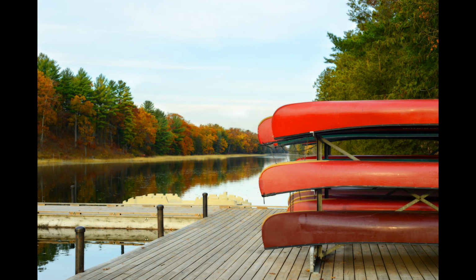Here I am down by the river on the dock with all the canoes all stacked up because they're getting ready to put them away for the end of the season. But I'm there in the daytime, everything's bright and vibrant and looks really cool. But what happens if we get out near sunset?